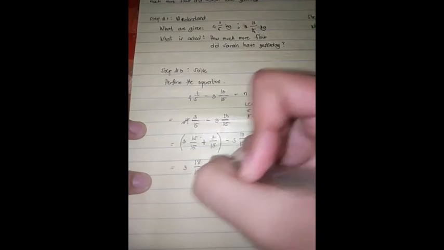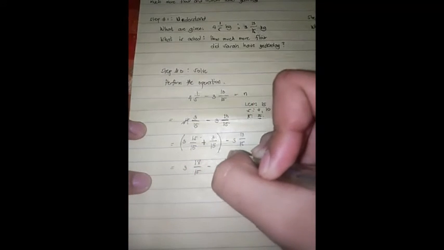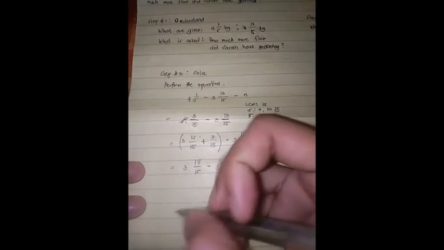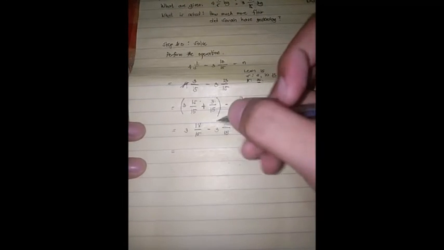Then, subtract 3 and 13 over 15. So next na process is isusubtract na natin yung ating mixed fraction. So 18 minus 13, we have here 5.